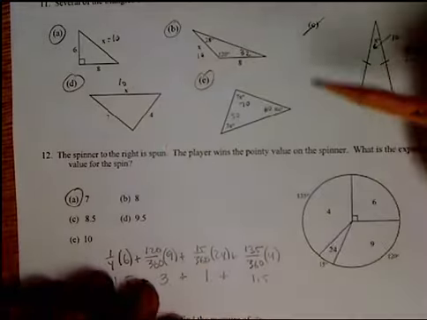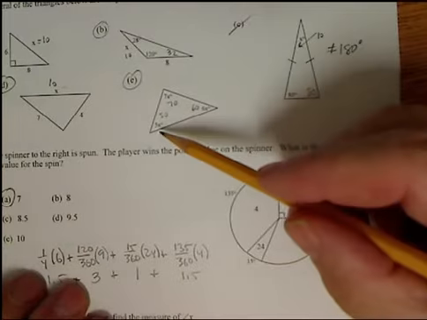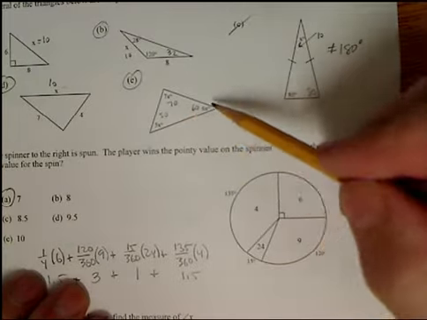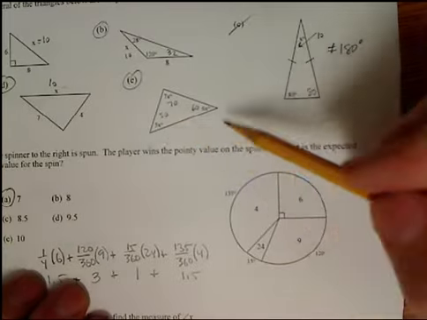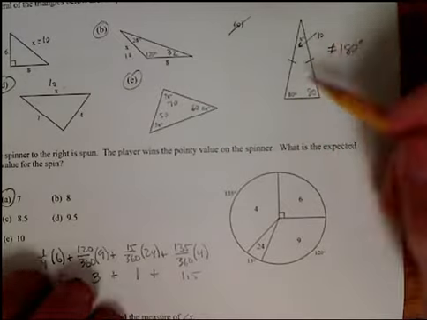So D works. Then if I plug in 10 for here, I get 50, 70, and 60. Add up all those. That's 180. So the only one that failed was C.